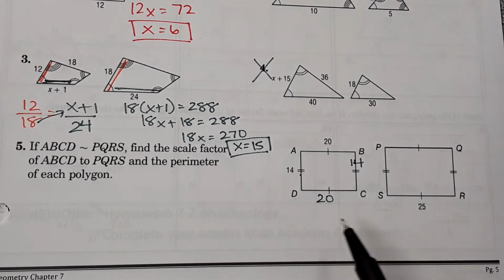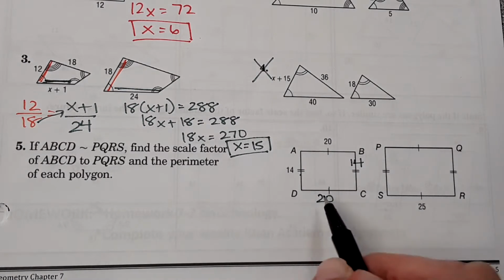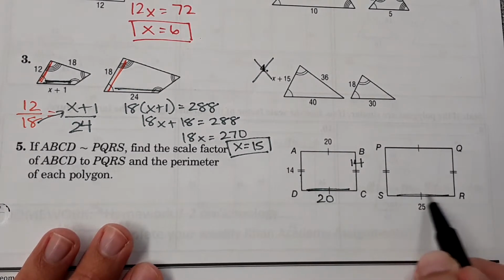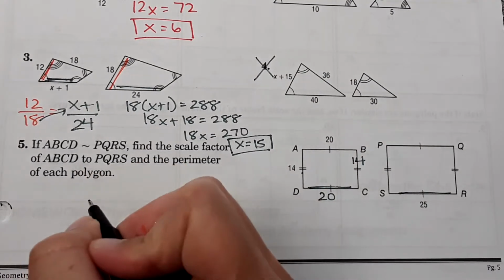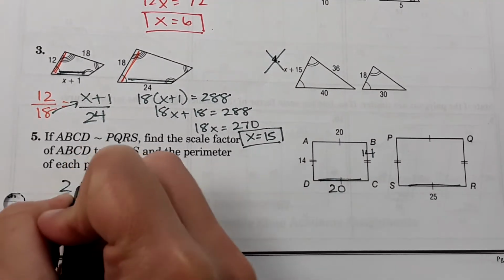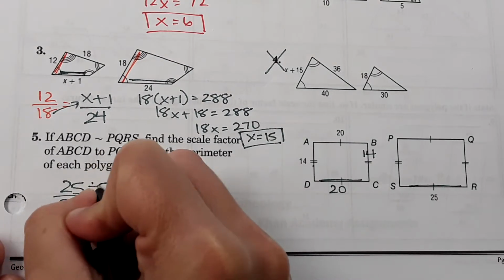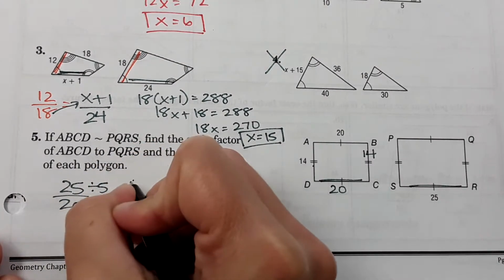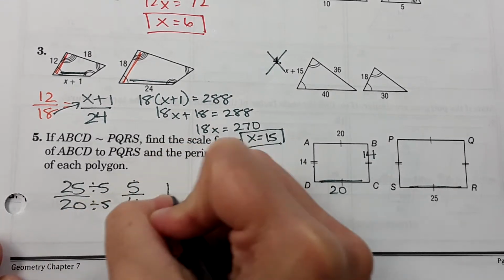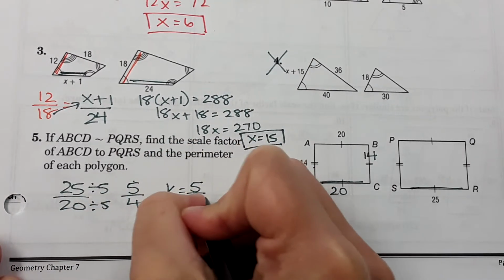First, I need to find the scale factor, and I can do that by taking corresponding sides and finding that scale factor. I'm going to take those 2 sides, 25 over 20. Simplify it by dividing by 5. I get 5 over 4. So the scale factor is 5 over 4.